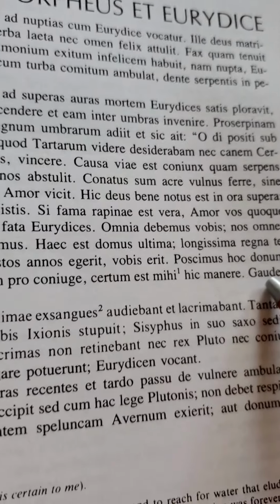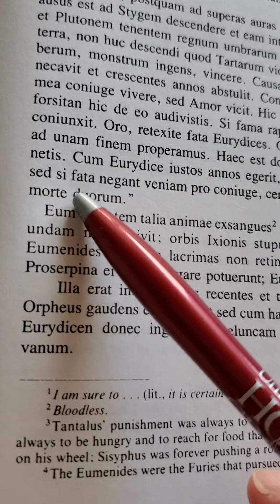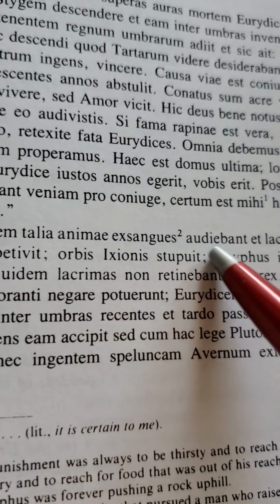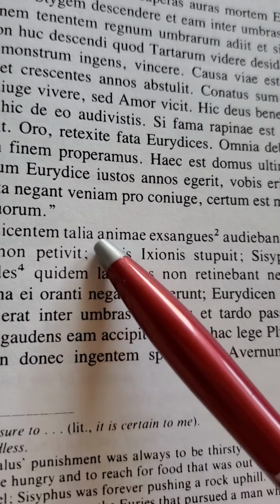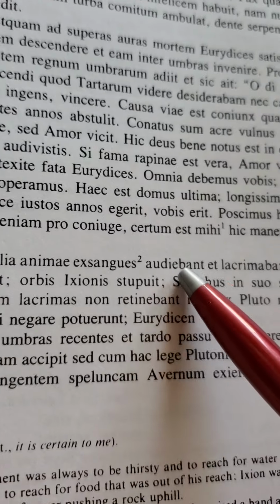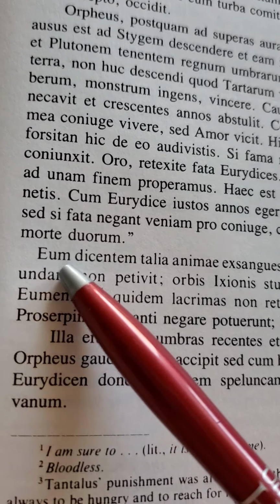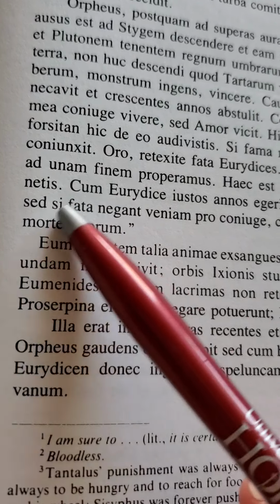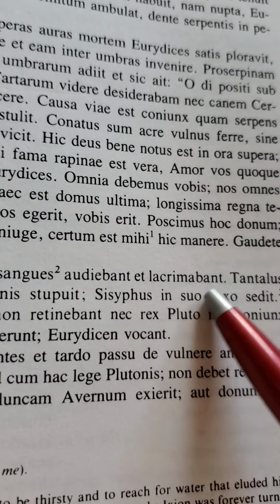Trying to see if I glance down and see any more. Oh, there is dico, dicere, dicentem. See, that's the accusative. Speaking. Okay, so the bloodless souls, they were hearing him, Orpheus, speaking such things. Dicentem is the PAP modifying him. So the bloodless souls were hearing him speaking such things, and they were crying.